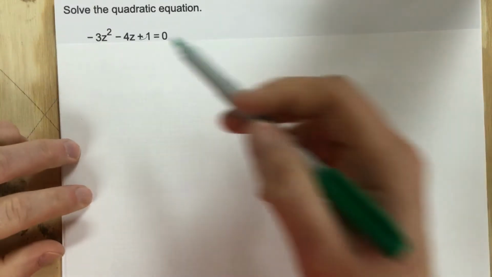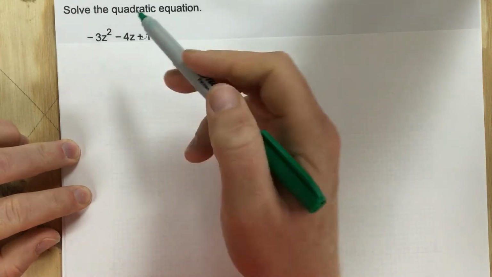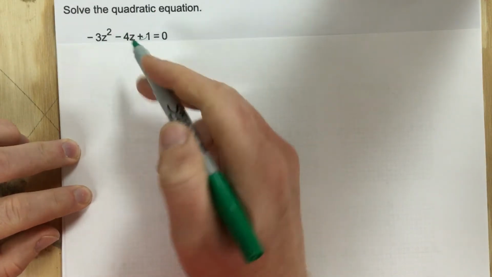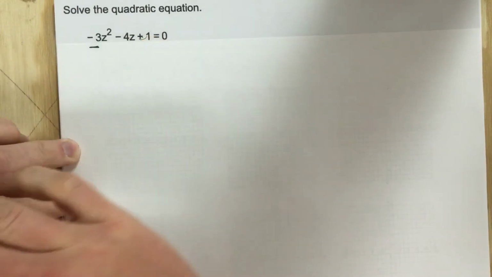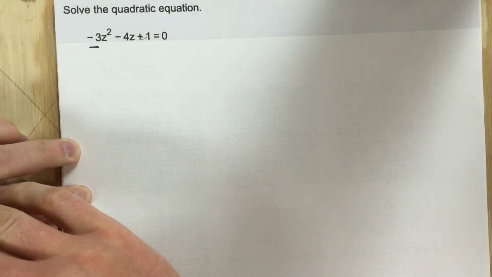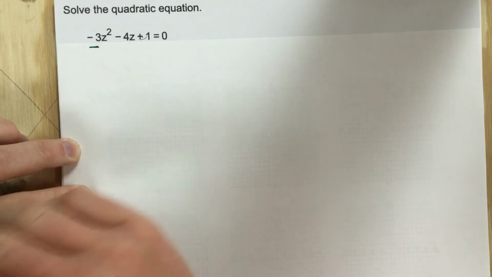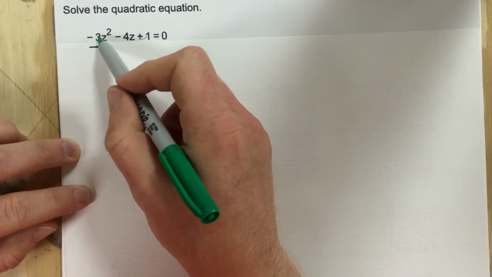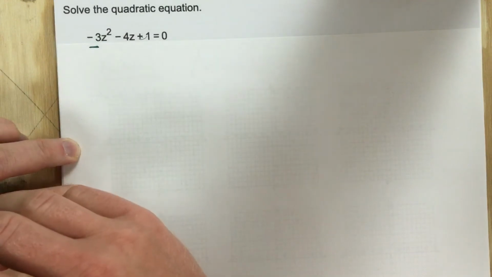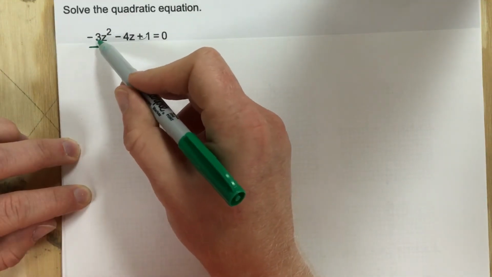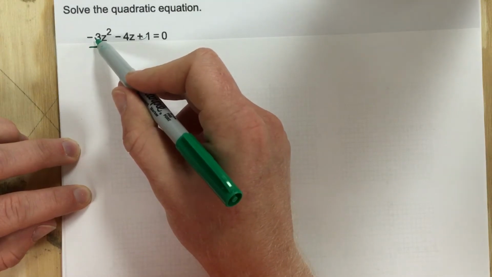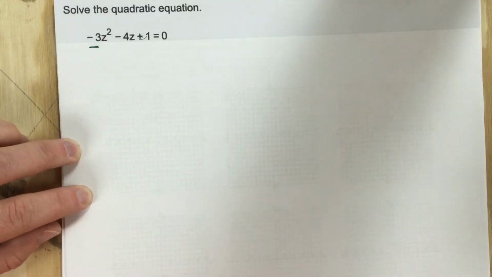This is problem number 4 for assessment number 5. And this problem says solve the quadratic equation, and they give you a quadratic with the leading coefficient of -3. Because we have a leading coefficient of -3, I'm probably going to use the quadratic equation to solve this. I'm going to skip the factoring because usually I don't want to factor unless a, or the leading coefficient, is 1. So I'm obviously not going to complete the square because of the leading coefficient being different than 1 as well. So I'm going to go with quadratic equation to start.